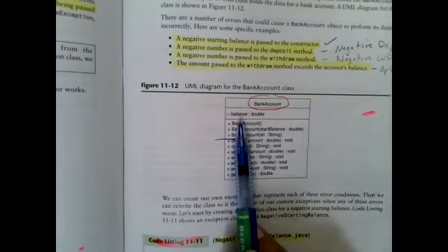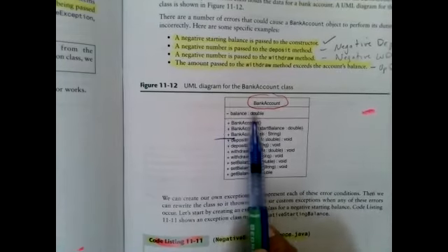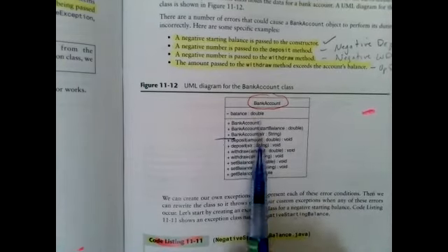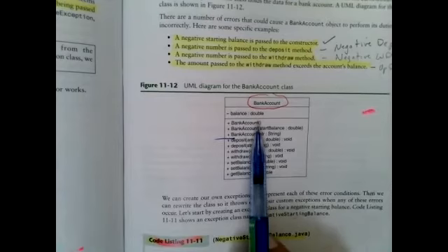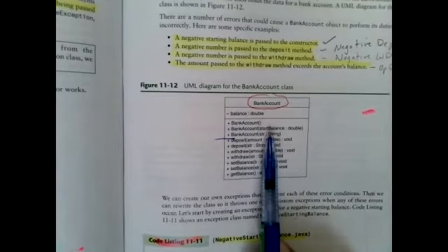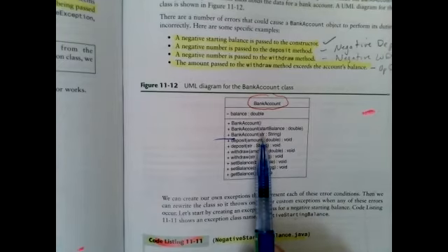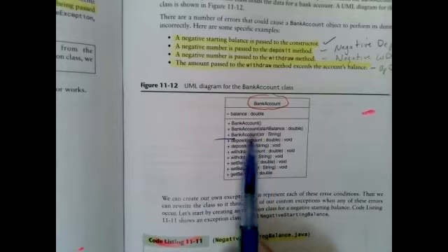I have a balance. It's private. It's a double. I have a default constructor. I have a constructor that brings in a double. And I have a constructor that brings in a string. That string's going to probably get converted right away to a double. So I have 3 constructors.